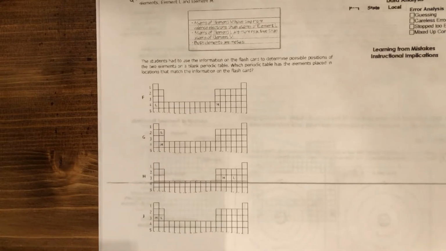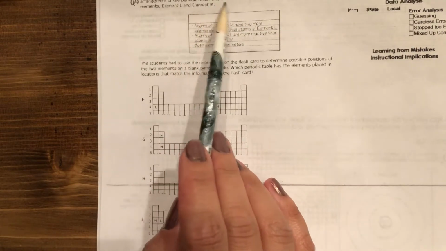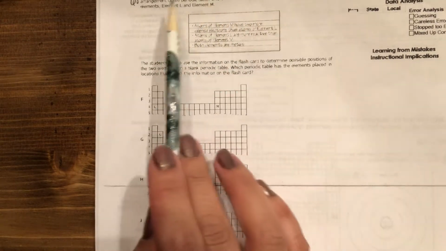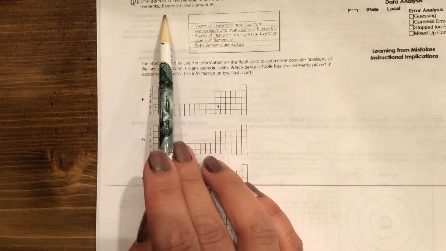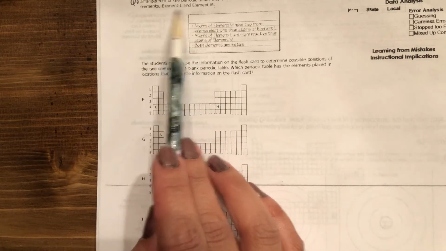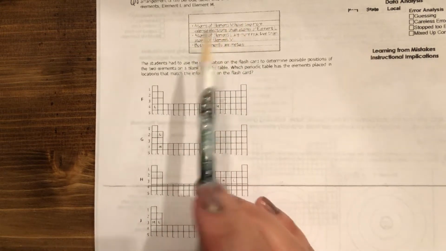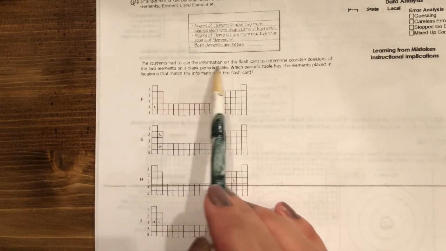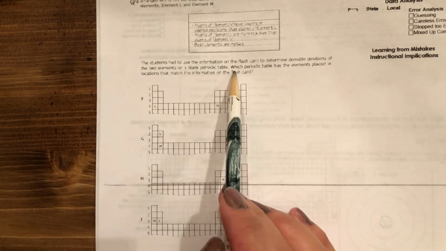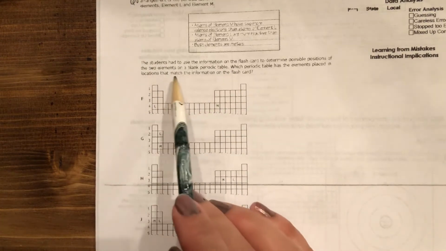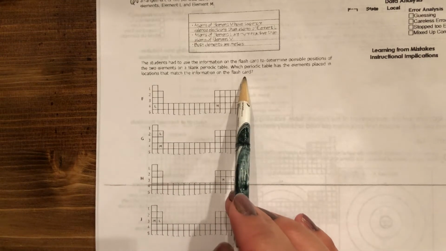All right, question number 6. Students in a science class prepared flashcards so that they could quiz one another about the arrangement of the periodic table. One of the flashcards contained information about two elements, element L and element M. Okay, the students had to use the information on the flashcards to determine possible positions of the 2 elements on the blank periodic table. Which periodic table has the elements placed in the locations that match that flashcard?